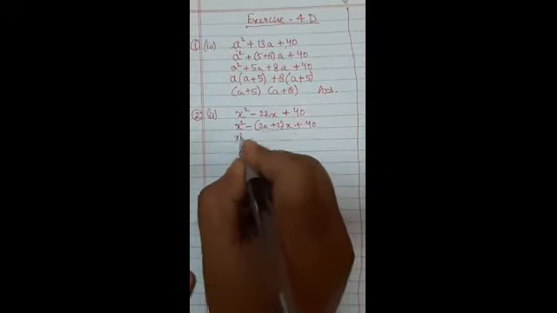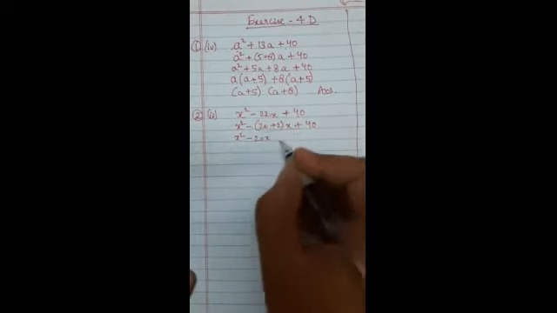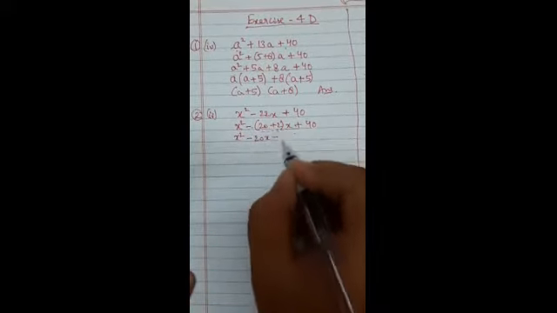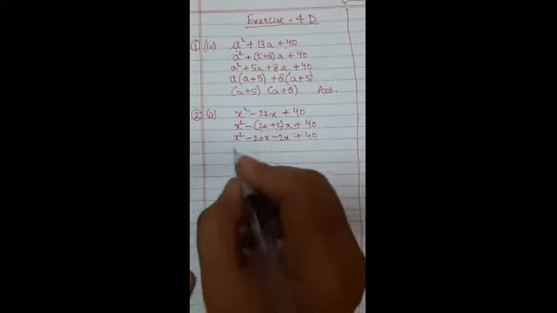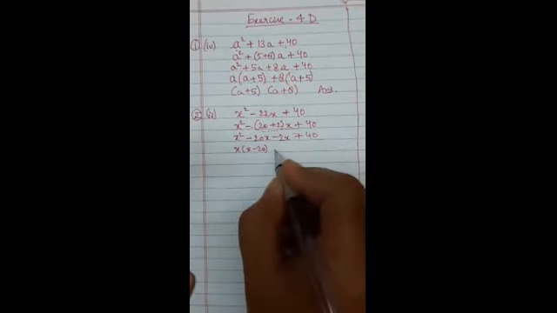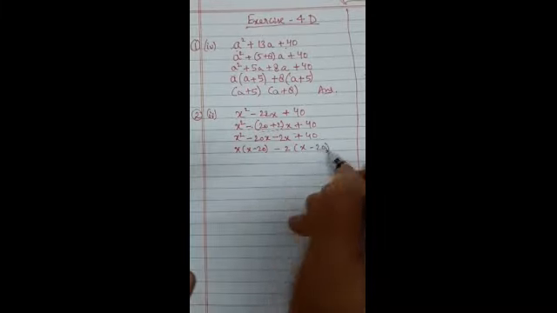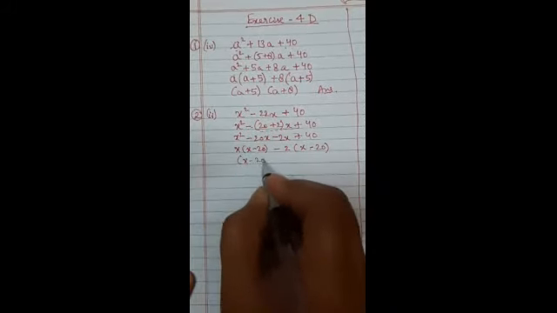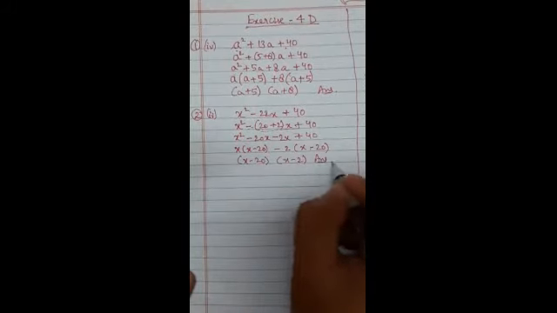Now we are going to open the bracket. It becomes x square, minus into plus is minus, so minus 20x, minus into plus is minus 2x, plus 40. Taking common from the pairs, x is common, so we get x minus 20, minus 2 is common, x minus 20. Why minus? Because minus into minus will give you plus. x minus 20 is the common bracket now, and we are left with x minus 2. This becomes the answer. I hope this is clear.